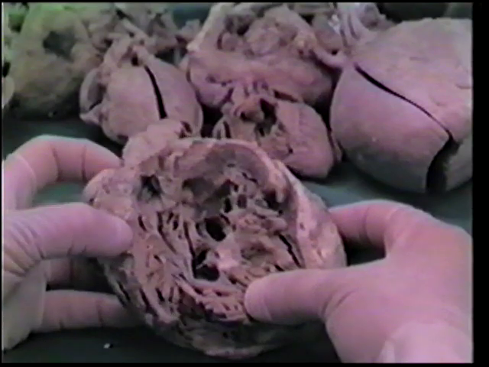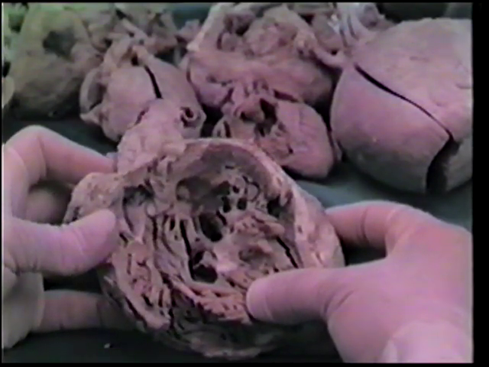So we can expect a posteriorly situated atrioventricular conduction nexus.